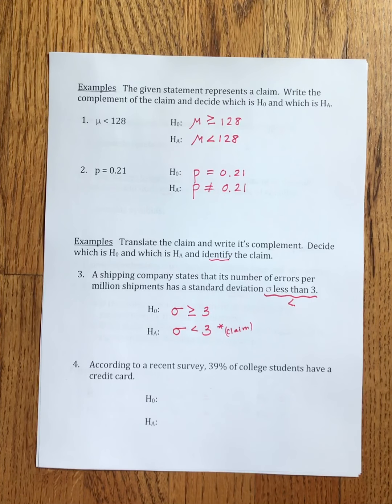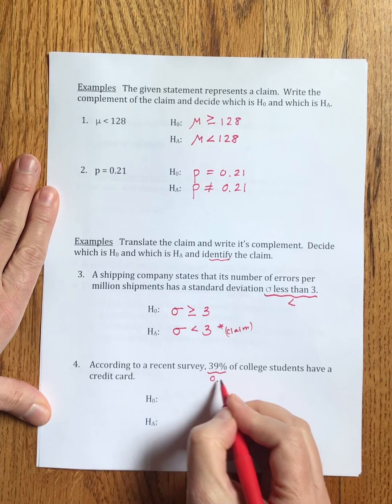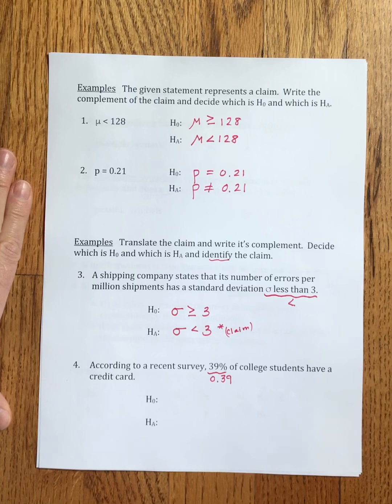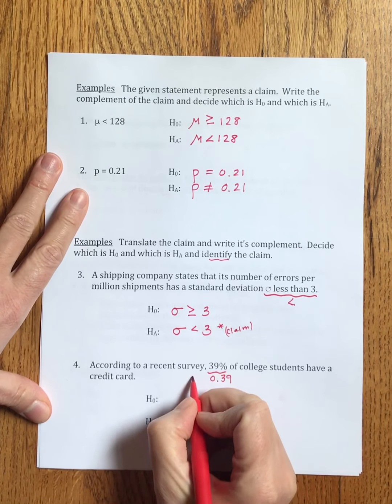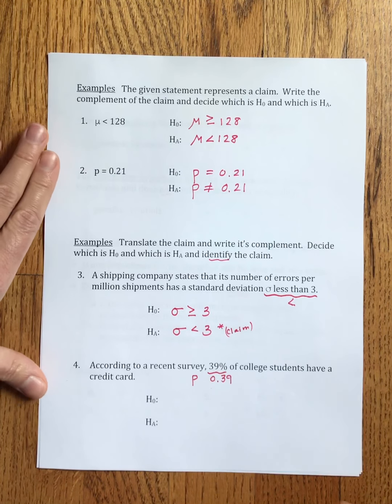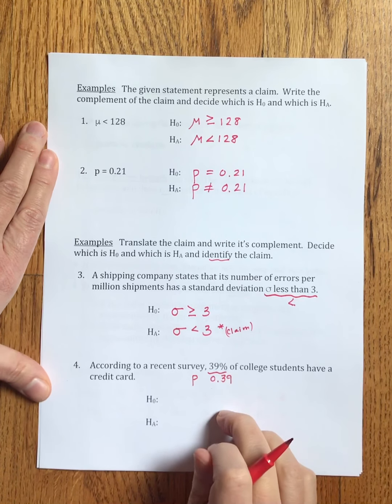Push pause again and see if you can complete number 4. So 39% we are likely going to look at as a decimal. Doesn't look like it's a mean or standard deviation kind of problem, but rather a proportion like we saw at the end of chapter 6. So it seems to just be saying that the proportion is 0.39.